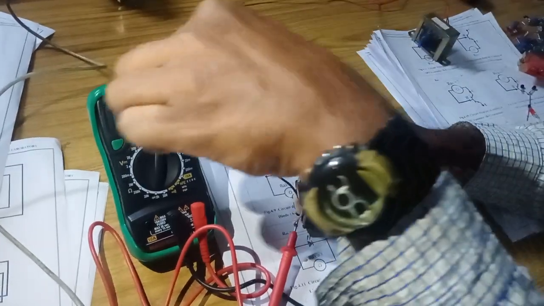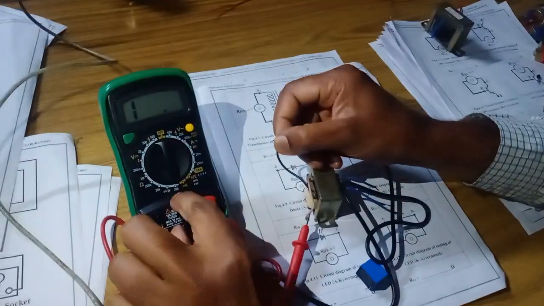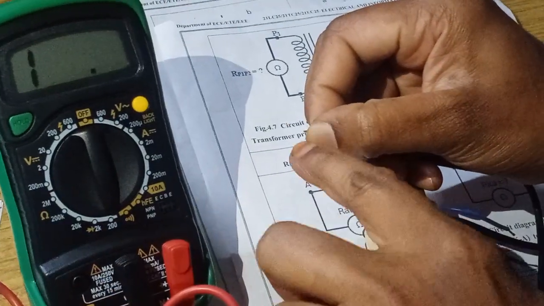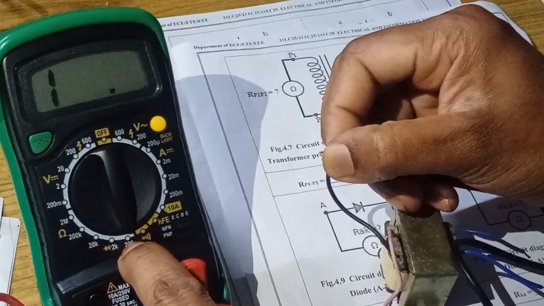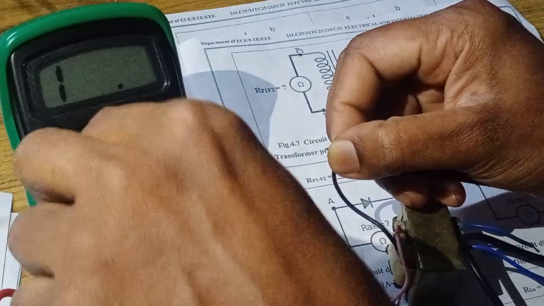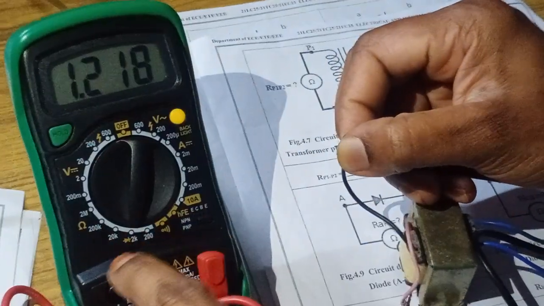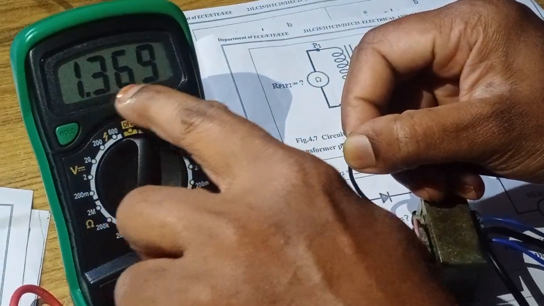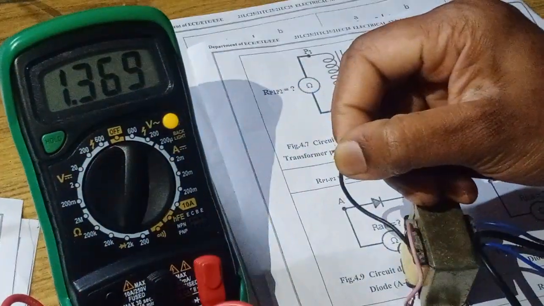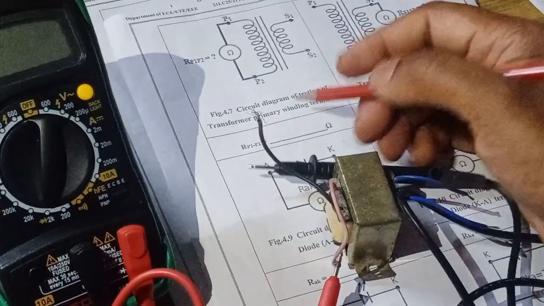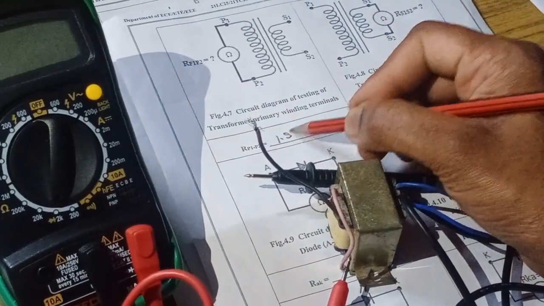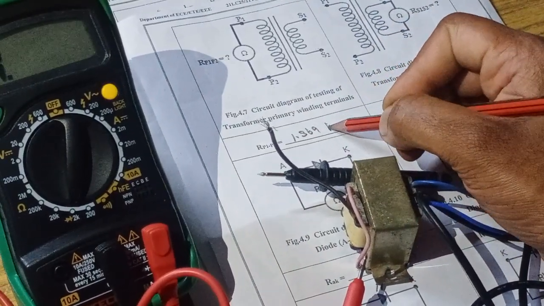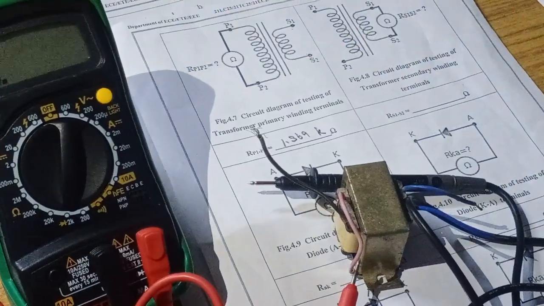What change we made here: if I keep it at 200 ohm and the measured resistance value is greater than 200, it will show infinity. Therefore, I am going to extend the resistance range to 2 kilo ohm. Now my resistance value is 1.369 kilo ohm. So I am going to note down the reading as 1.369 kilo ohm as the primary winding resistance.